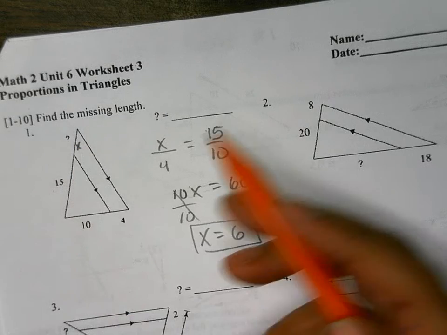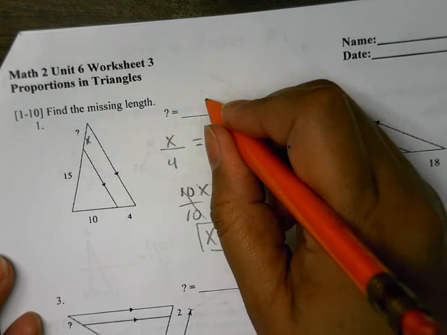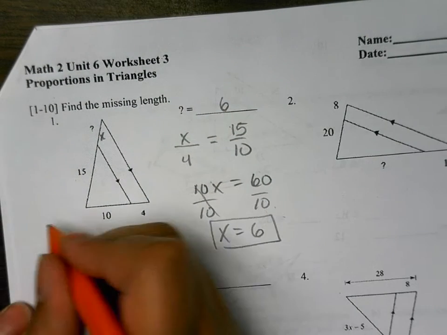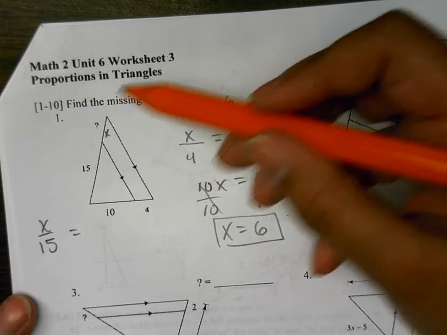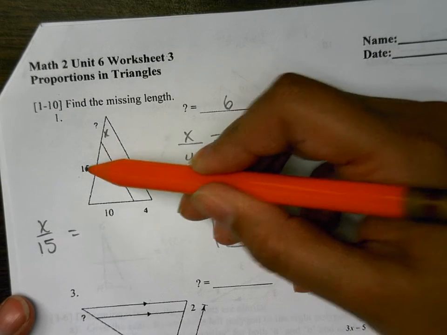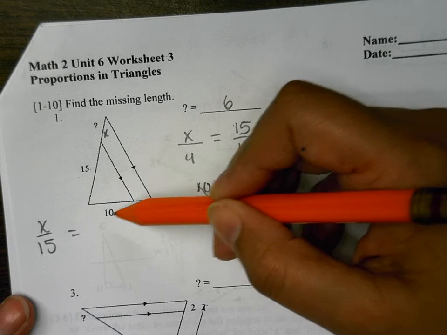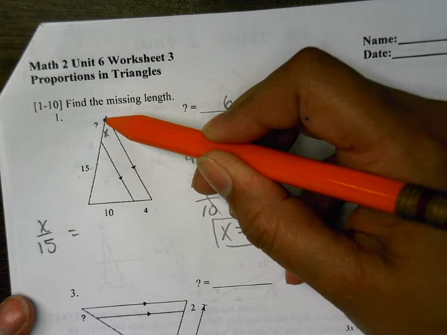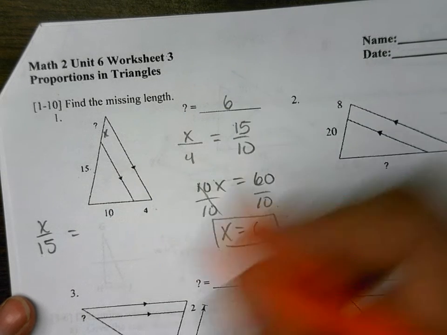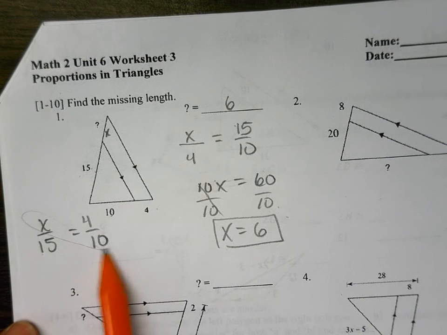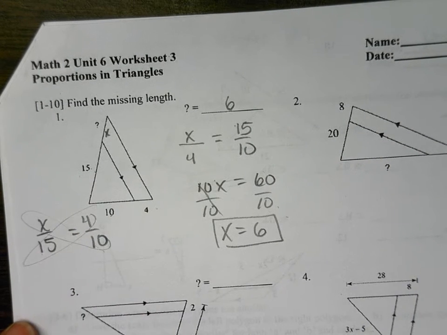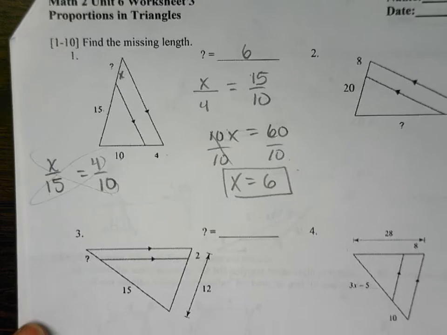So you could do x over 15 and 10 over 4? You can't do 10 over 4. If you do X over 15, it has to be 4 over 10. You have to be consistent: top, bottom, top, bottom. So if you did 4 over 10, would we get the same answer? 10x and 60. Yes or no? Yes. All right. Next one.